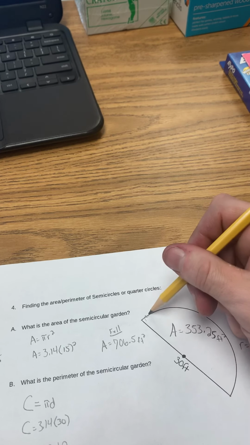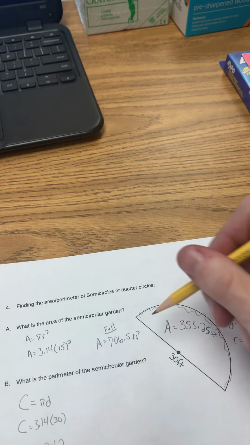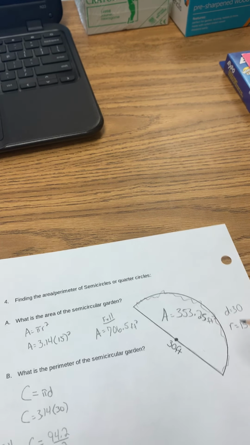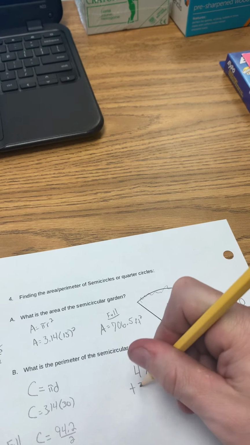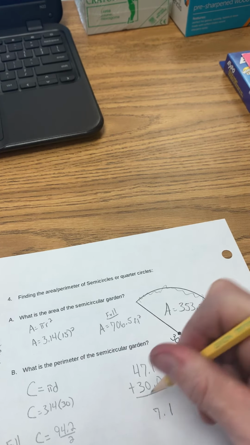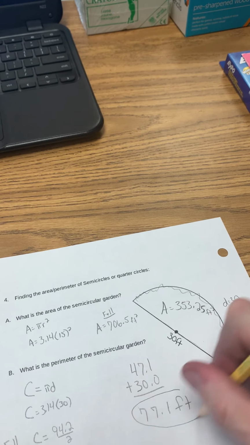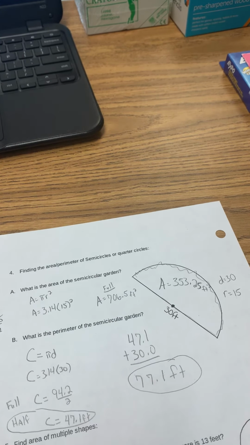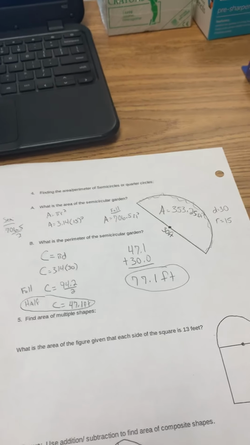That is just this portion. That's the circumference of the circle. But the perimeter also includes this straight line. So we have to take 47.1 plus 30, which gives me 77.1 feet as my perimeter. Okay. My tripod just fell.